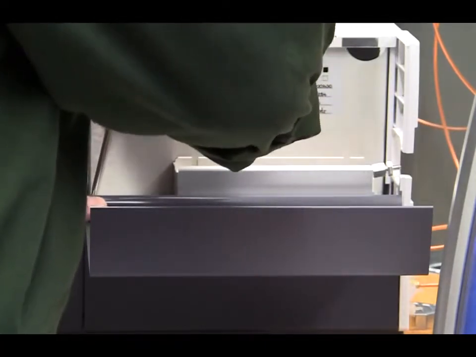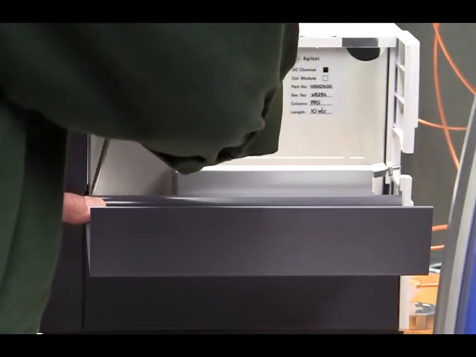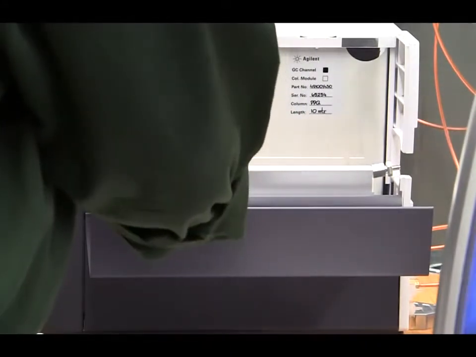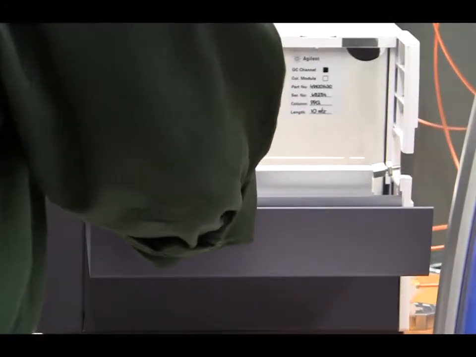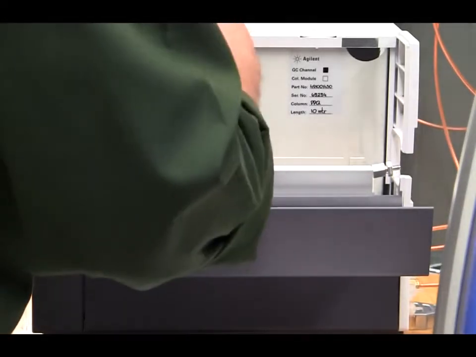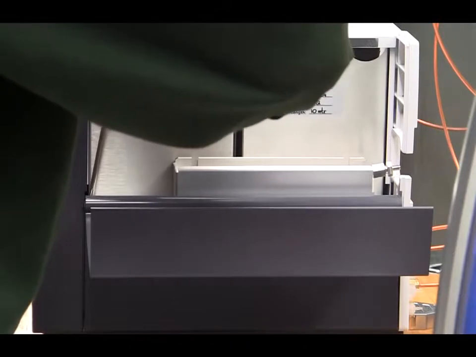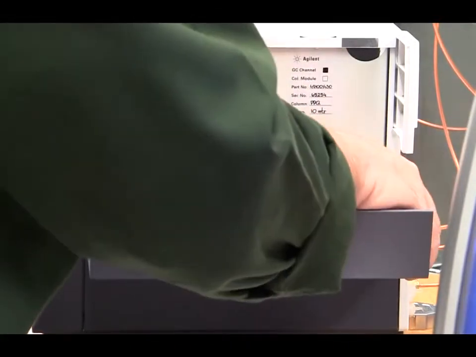How high up in the hydrocarbon range do you think you might have to go, Doctor? Not very high. Just the C3s, probably? That's good. PoraPLOT works really well for that, but if you wanted anything higher, I'd want to go with a different kind of column.